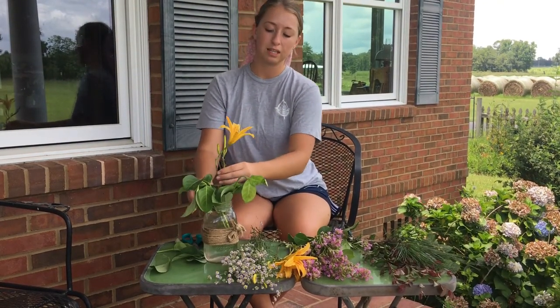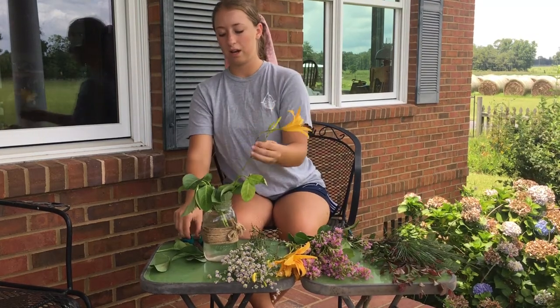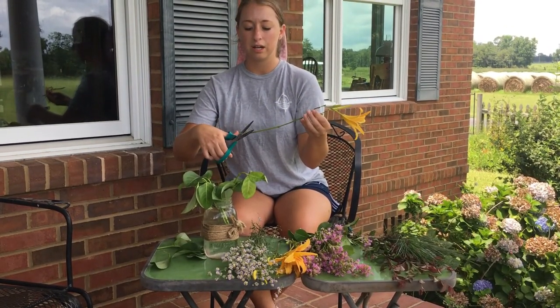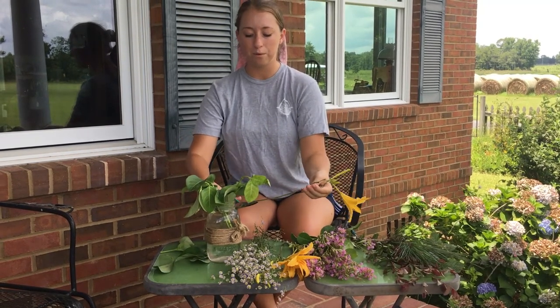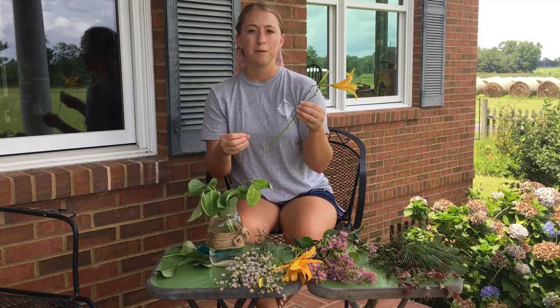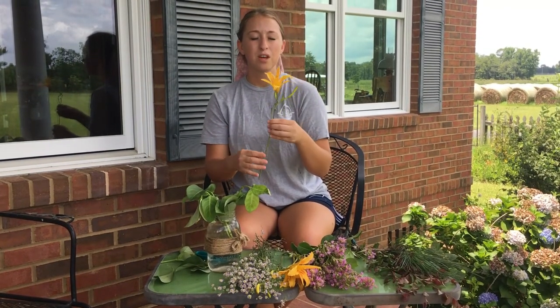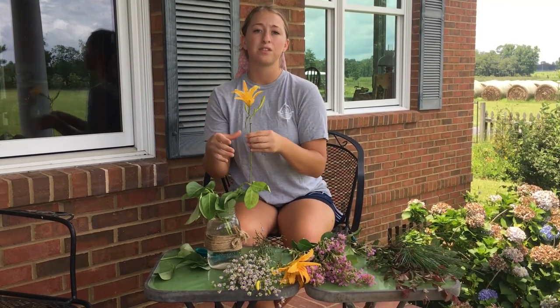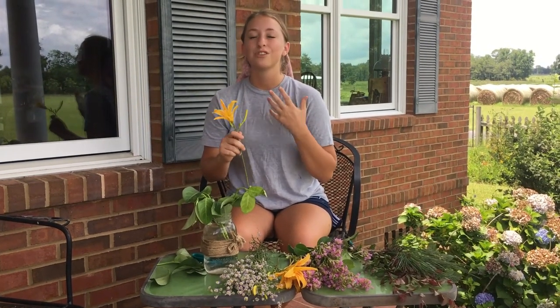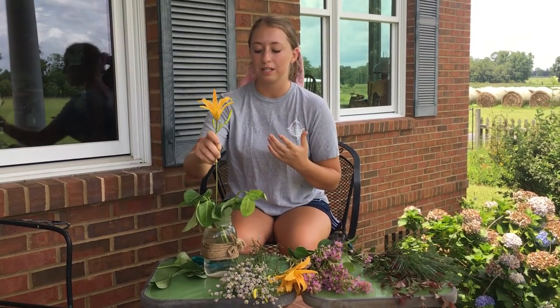As you can see, my daylily is about where I want it on height. So I'm going to cut it at a diagonal cutting. This will allow more area for the stem to receive water, because the more water it can receive, the longer it'll stay alive. But as I said earlier, it is a daylily, so it's only really going to be alive for a day.